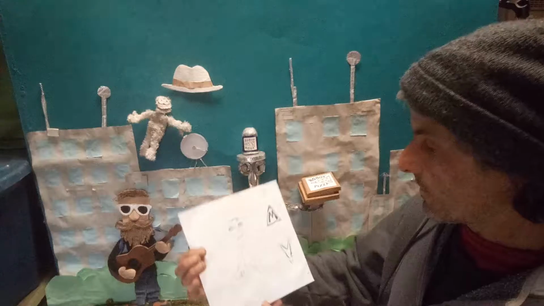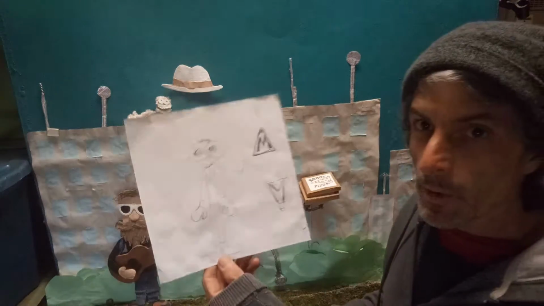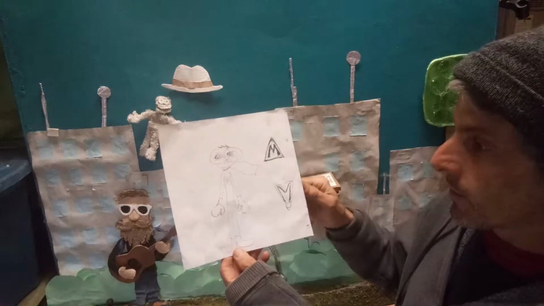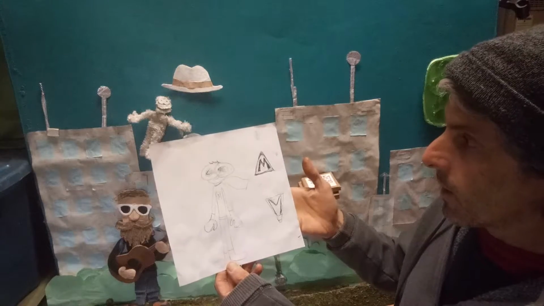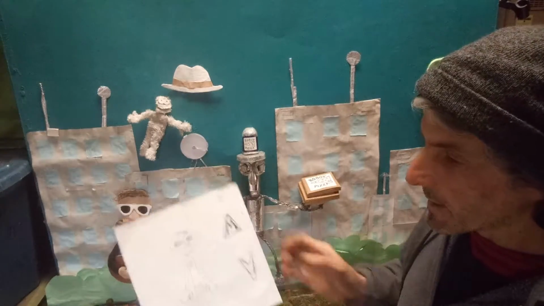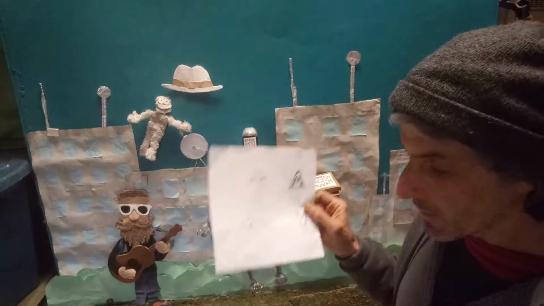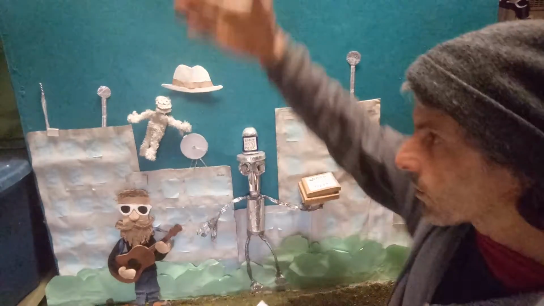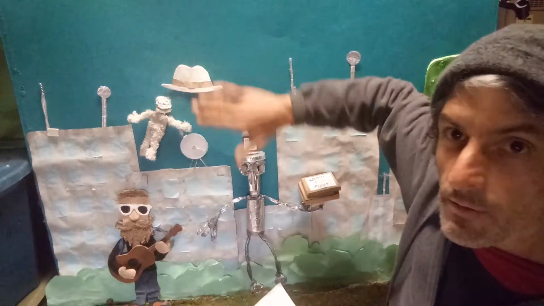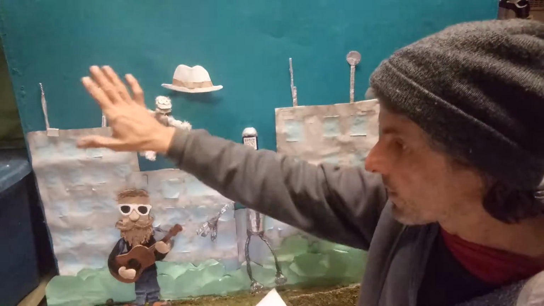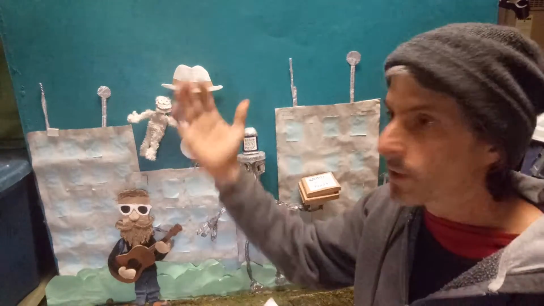So yeah, pretty basic design here. But it's important to get it down on paper before you create your character in the 3D realm. Now, we're working on a flat surface, so it's ultimately two-dimensional, but there's what we call relief.